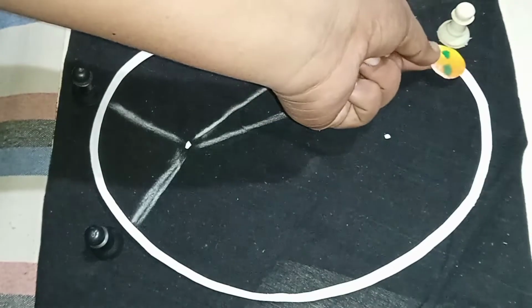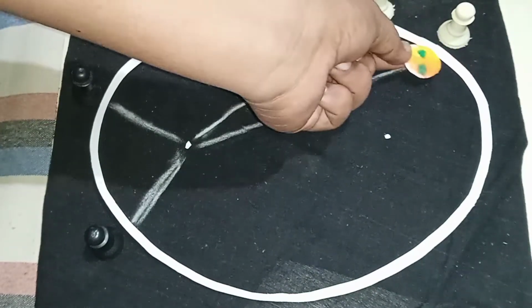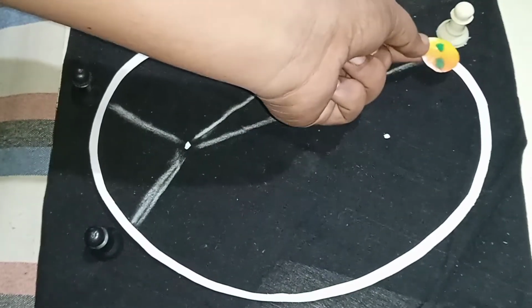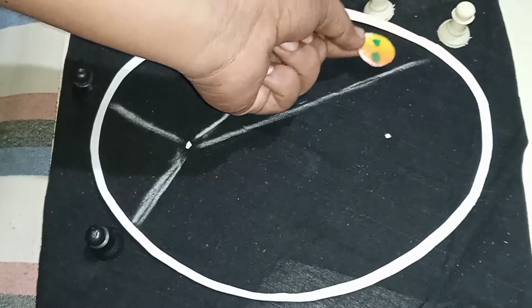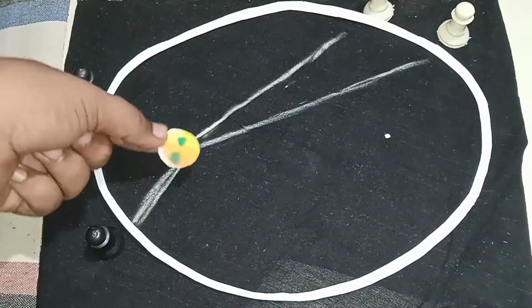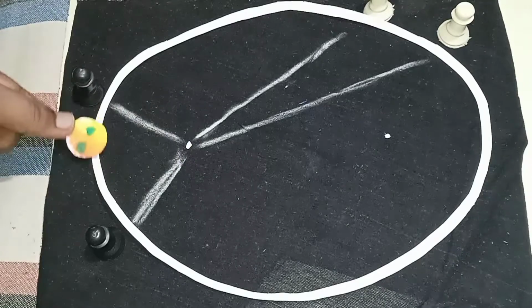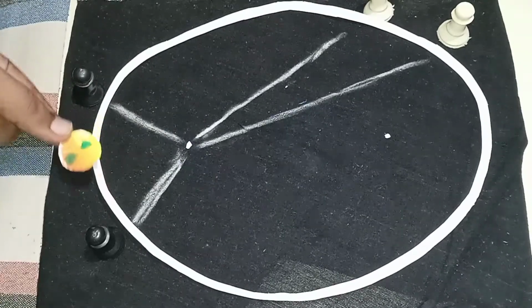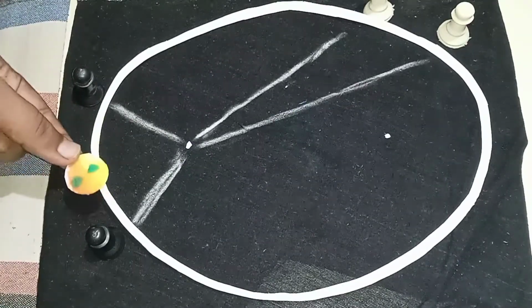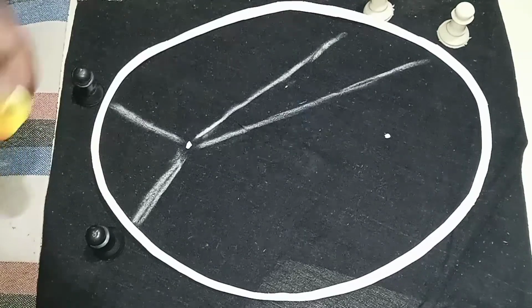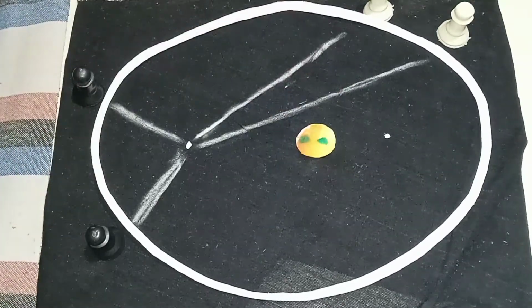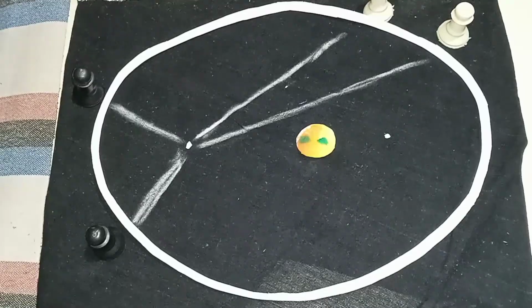So if it covers this much distance in one day, its velocity will be slow from here to here, but when it comes closer to the sun, its velocity will increase because it has to cover a lot more distance in the same amount of time. Now this is Kepler's second law of planetary motion.